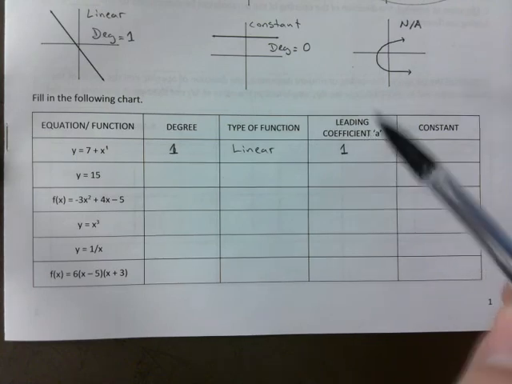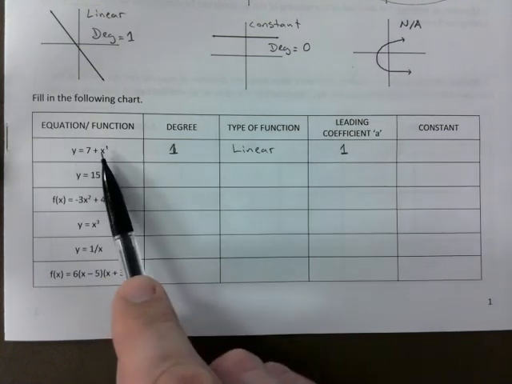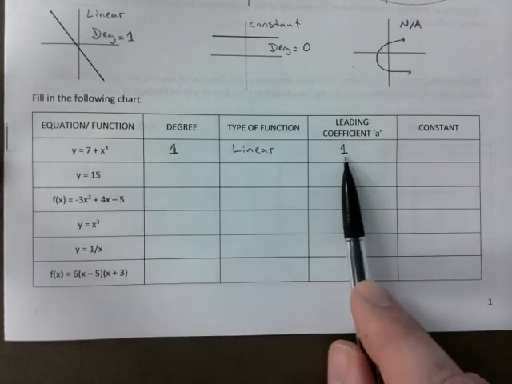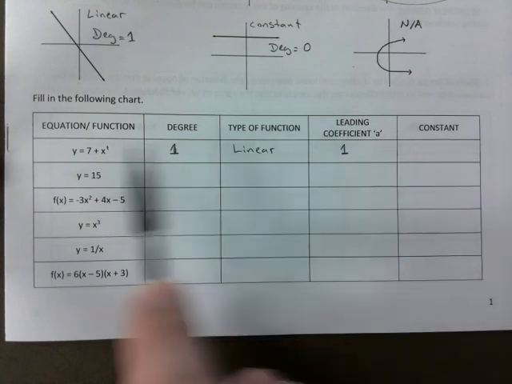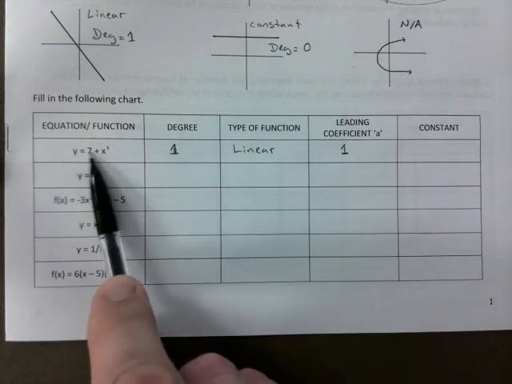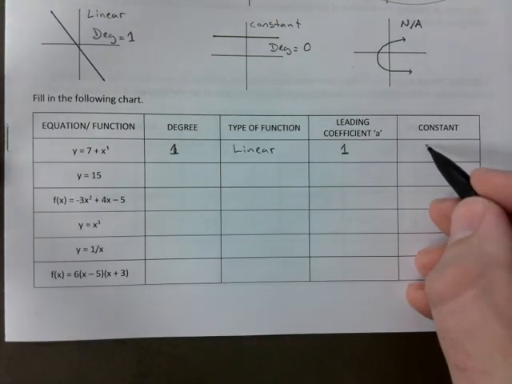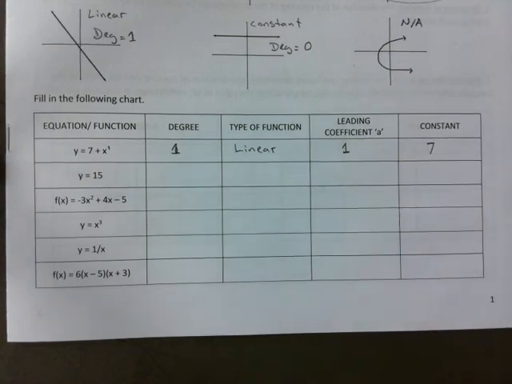Does that make sense? So in this case, there is just x, so obviously that's the one we're going to pick. So there's a coefficient of 1. The constant in this particular case is 7, the one that just has the number by itself without a variable attached to it. So I just flipped it on you, and you got to be comfortable with it being switched up on you, okay?